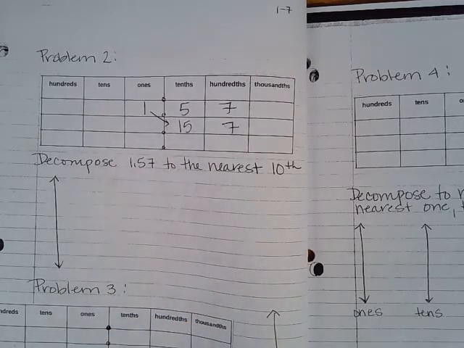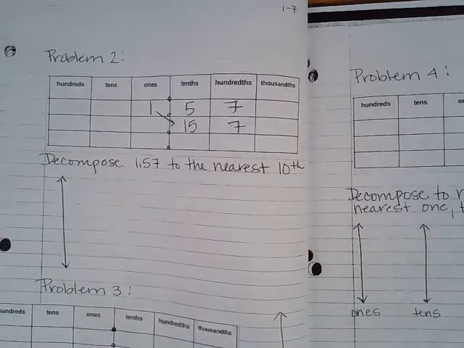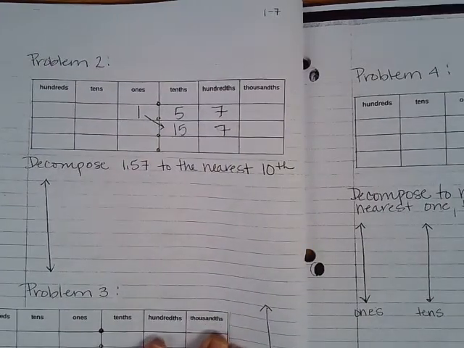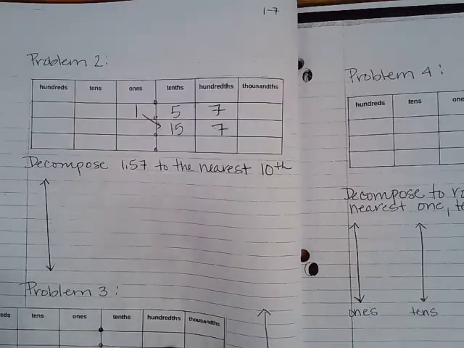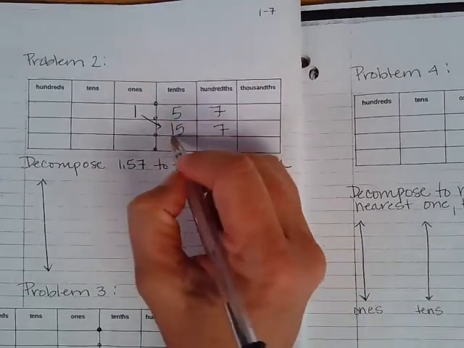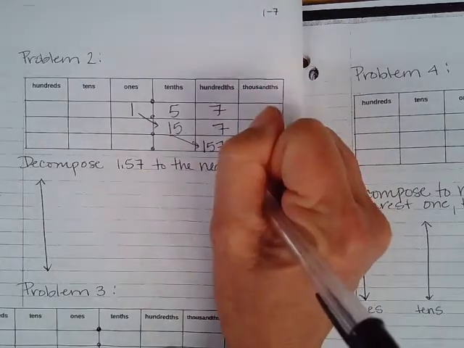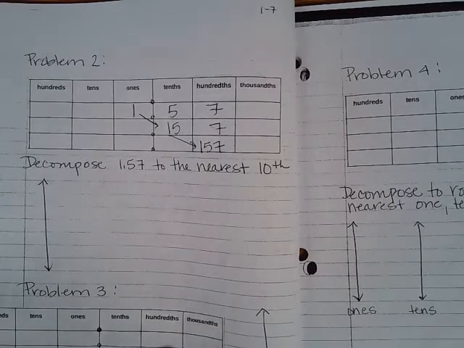Now, what if I wanted to rename it using only hundredths? What would our number be if I only want to say hundredths? We're going to rename this as hundredths only. So I could say 157 hundredths. So now we're smushing it, pulling that whole number together.